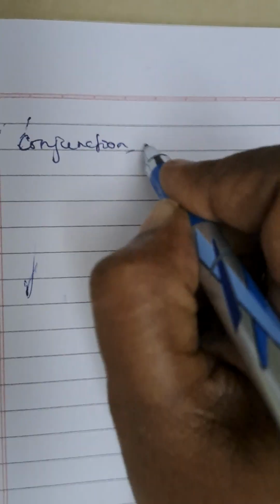Greetings to you all. I just started the second session of propositions. In the first session, I covered the truth value of conjunction and disjunction.